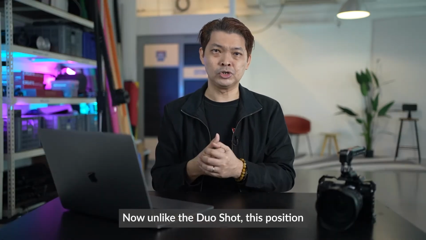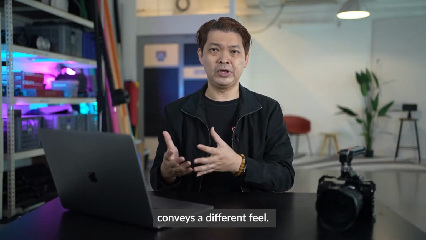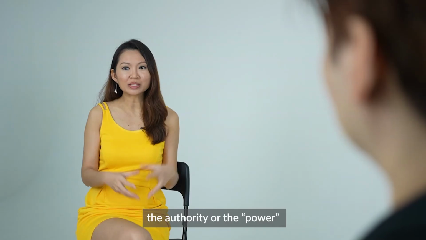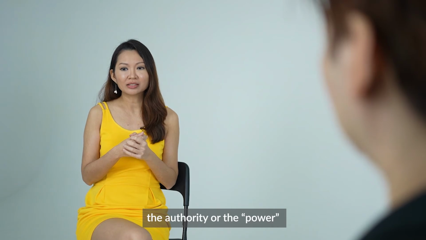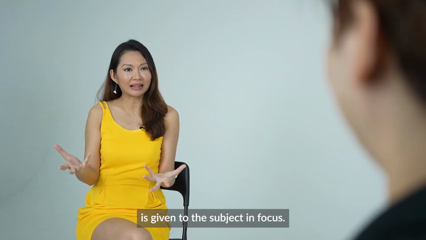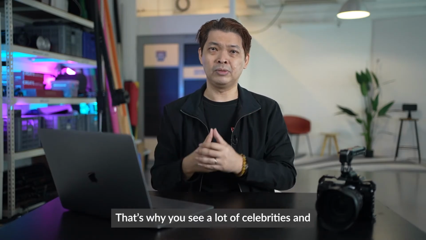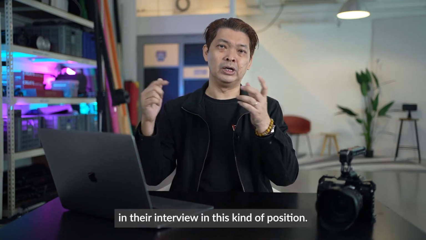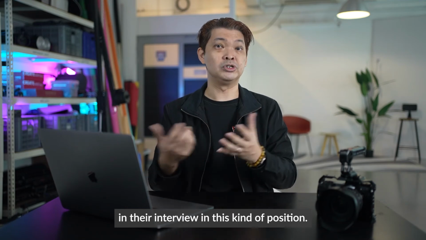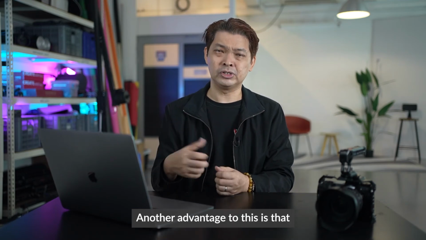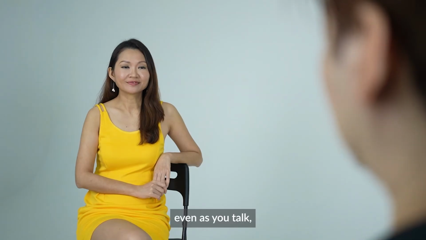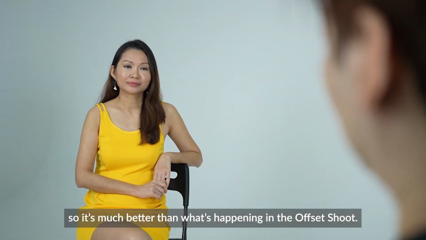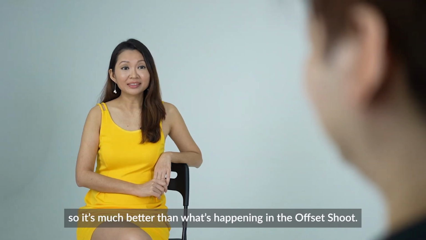Now, unlike the dual shot, this position conveys a different feel. The perception to me is that the authority or the power is given to the subject in focus. And that's why you see a lot of celebrities and government officials being shot in their interview in this kind of position. Another advantage to this is that even as you talk, you can see some movement in your face, so it's much better than what's happening in the offset shots.